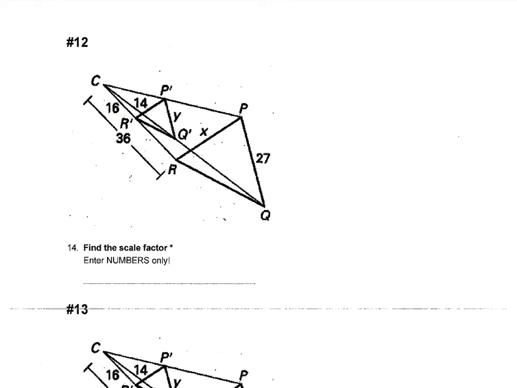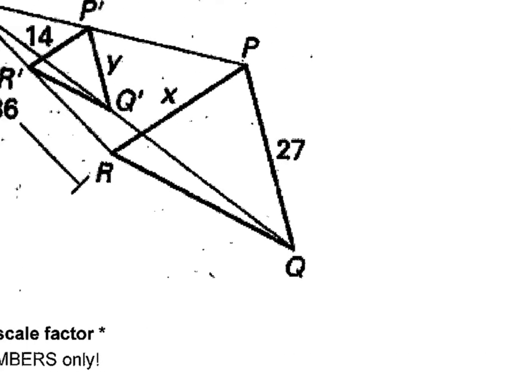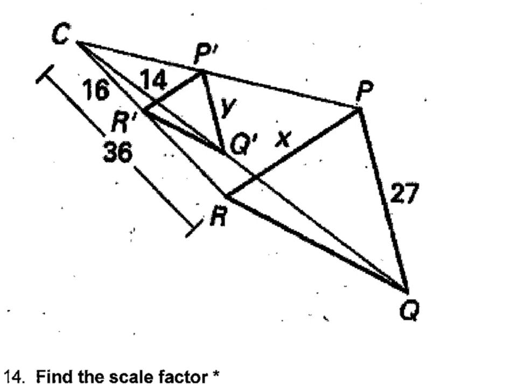Okay, guys, on number 12 here, we want to determine the scale factor. Basically, here's the original. How much smaller is this one? This is what size of this one? So here's how we're going to do this. I'm going to zoom in here nice and close. Here's your new one. Here's the old one.